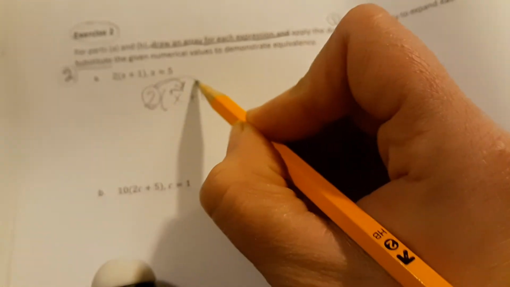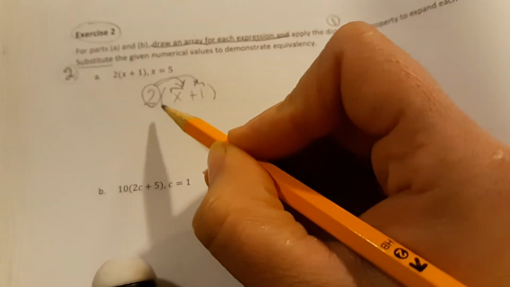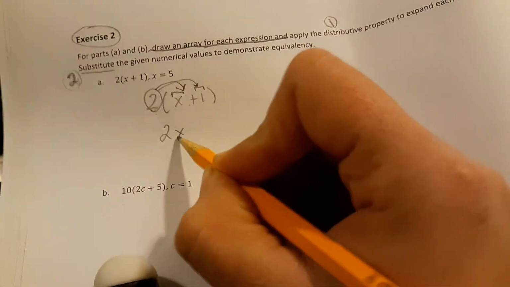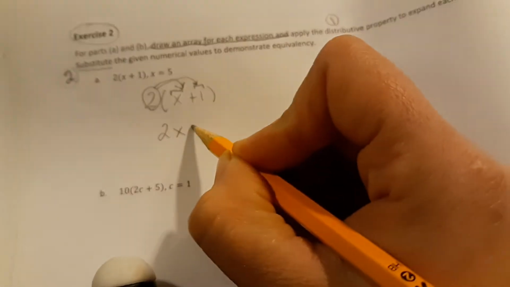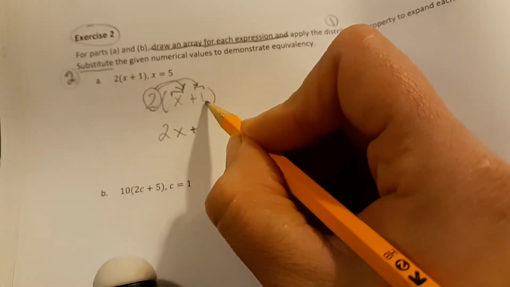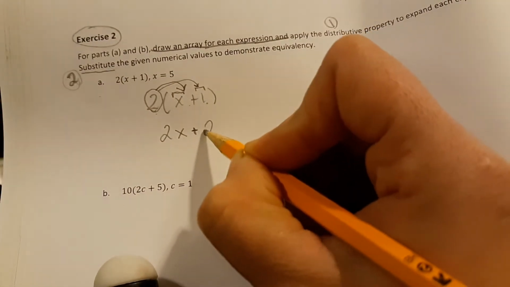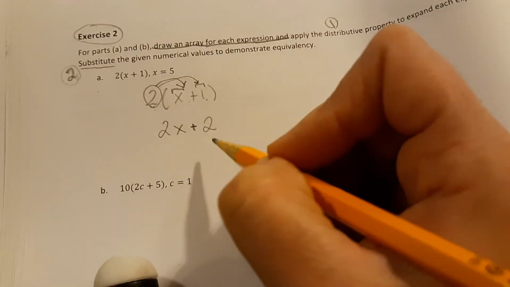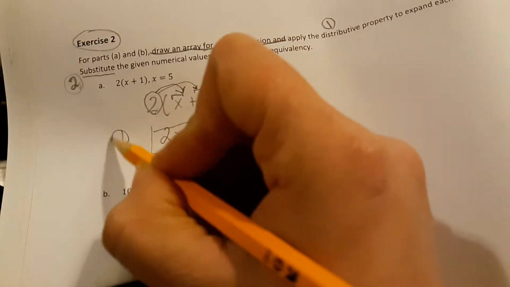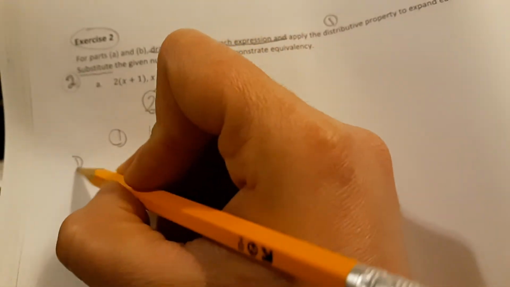And then here's the other term. So 2 times x is 2x plus symbol. Okay, and then 2 times 1 is 2. Okay. So this is our equivalent expression right here. So that's step number 1. We use the distributed property.